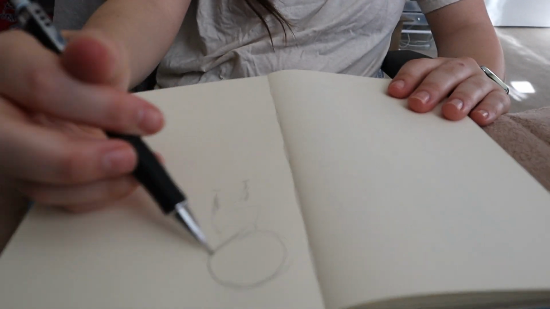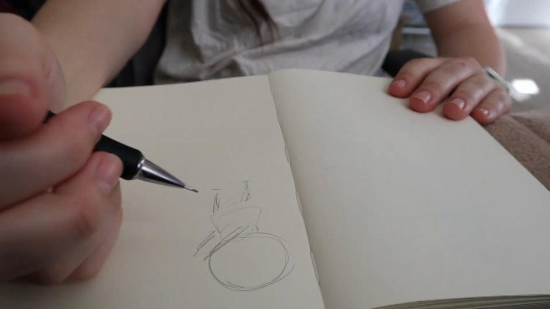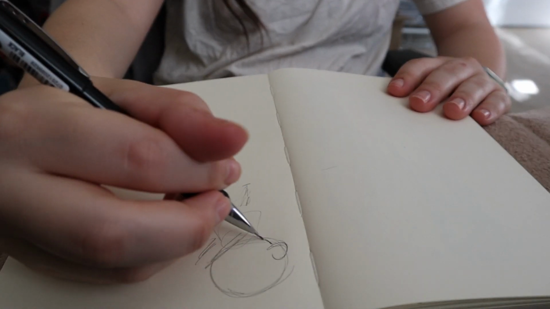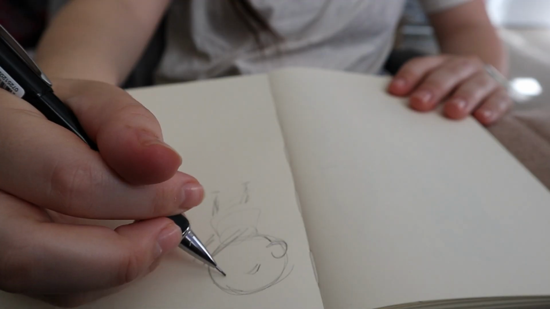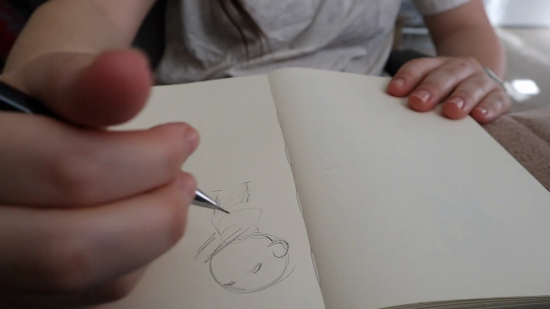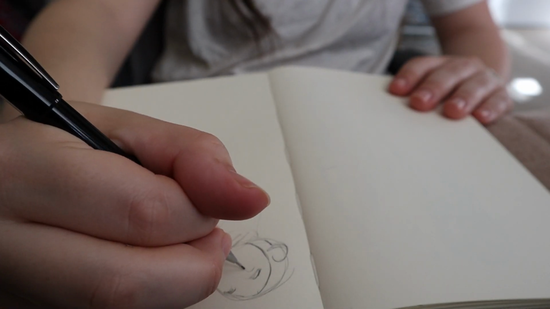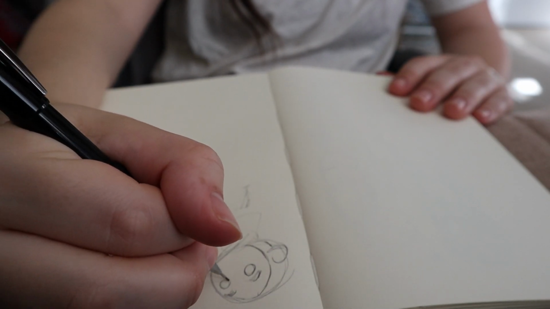I'm going to be talking about my process, about coming up with characters and pretty much where I go when I'm drawing and where I take the design and why I make those choices. So if you're interested in character design, hang out. And yeah, let's get started.